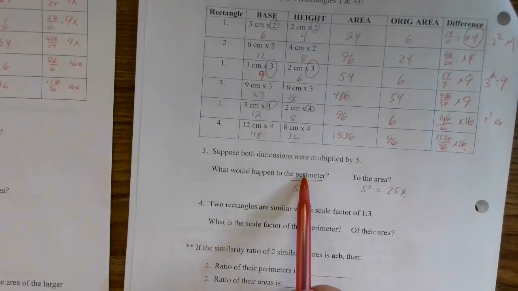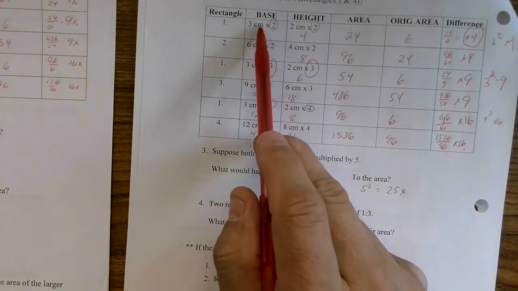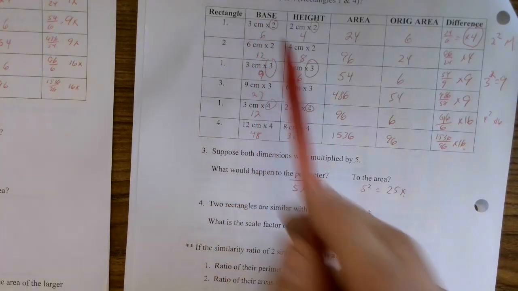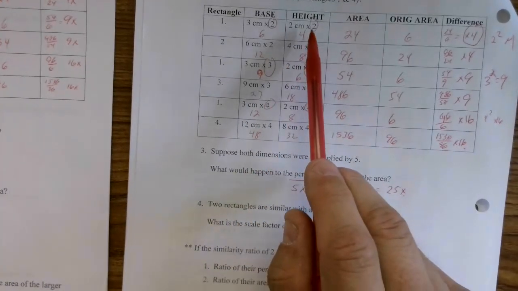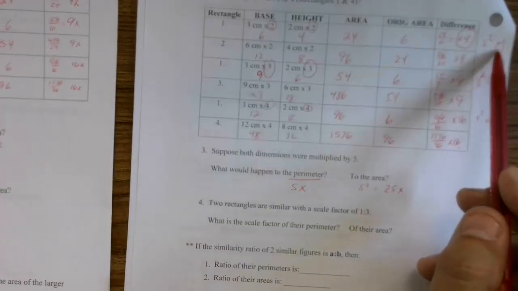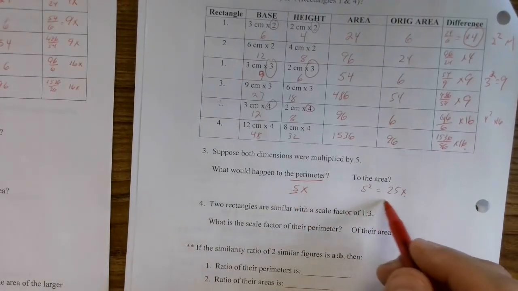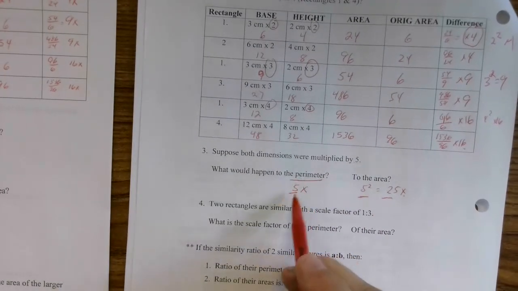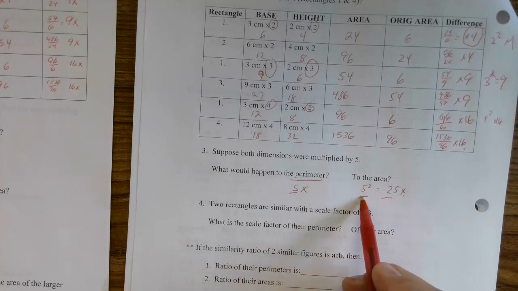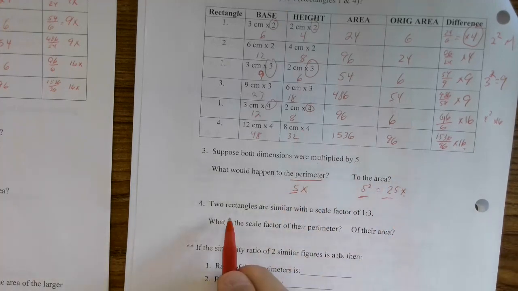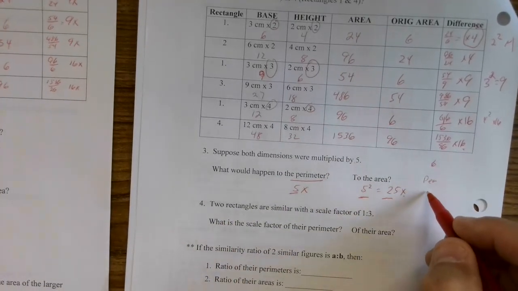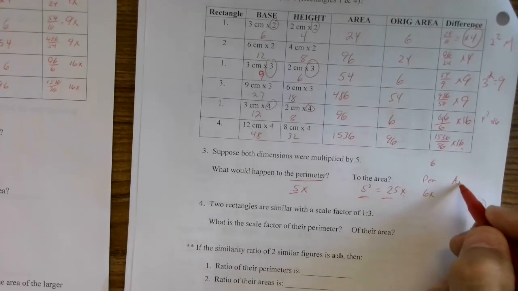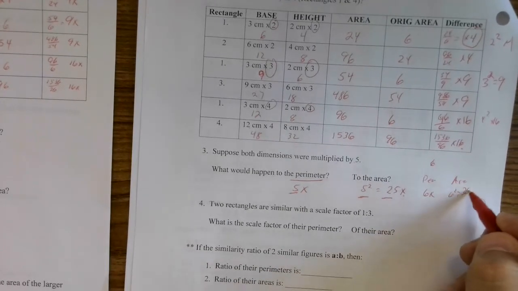So the similarity ratio, or the side ratio, like here, we multiply the sides by 2 and 2, our perimeter would be 2 times bigger, but our area would be 4 times bigger. So whatever factor you have, if you find the perimeter, it just gets 5 times bigger. If you do the area, you've got to square whatever that factor is. So if it was 6 times bigger, the perimeter would be 6 times bigger. The area would be 6 squared, or 36 times bigger.